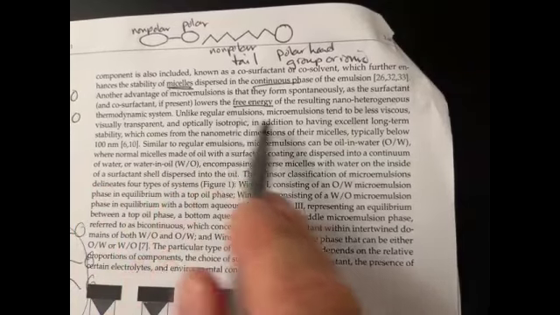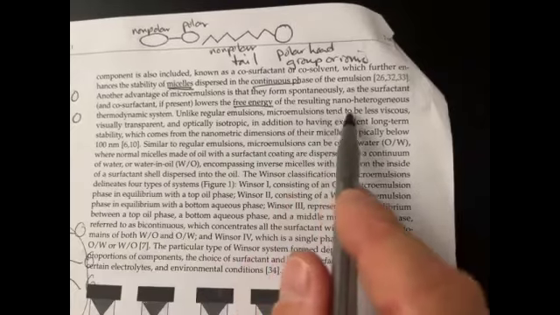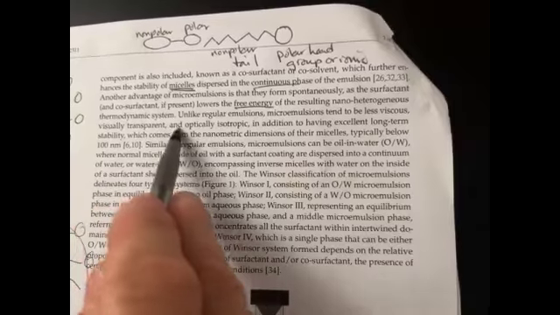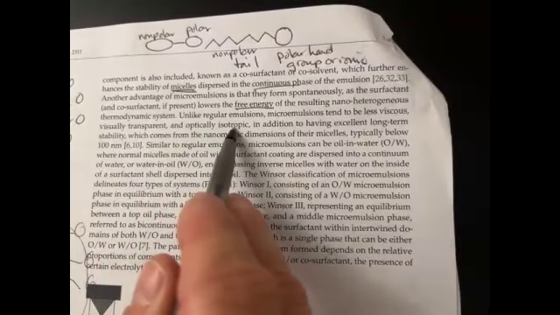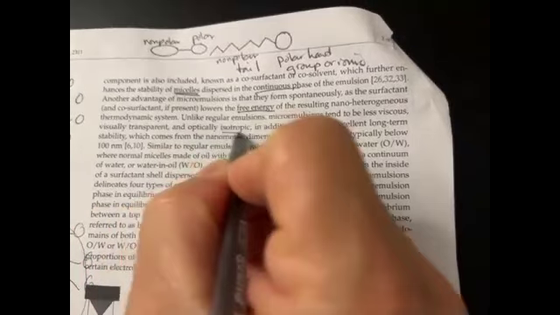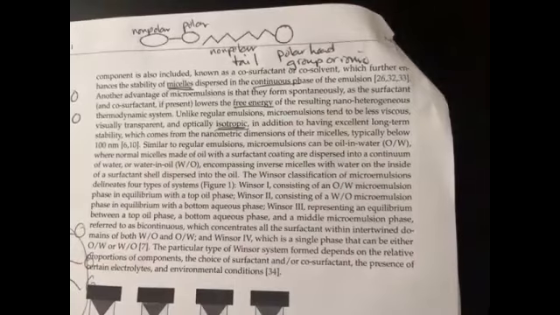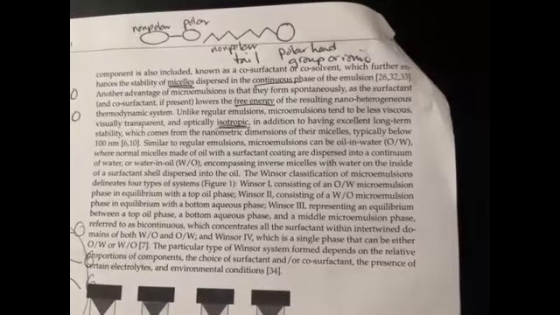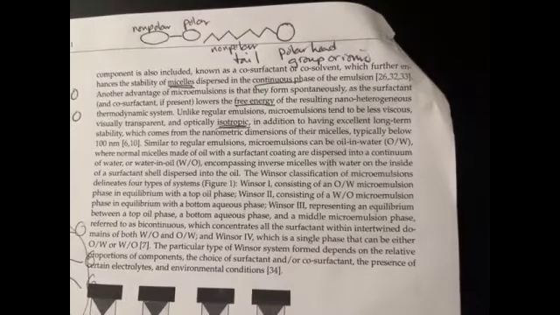Unlike regular emulsions, microemulsions tend to be less viscous, visually transparent, and optically isotropic. Isotropic is a key phrase from my life. It just means everything's the same in every direction. There are no optically different directions. And that's all we'll say for now.